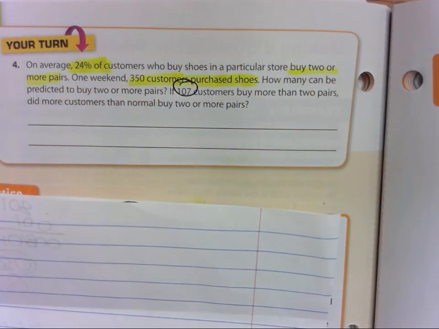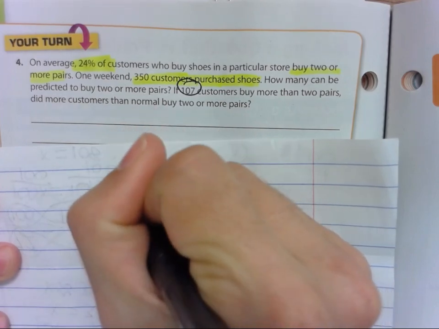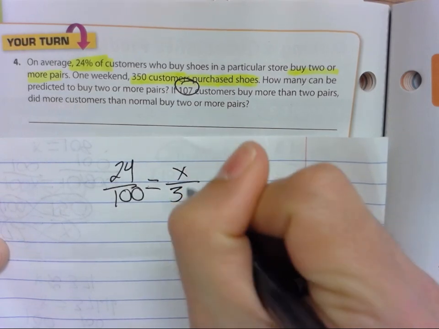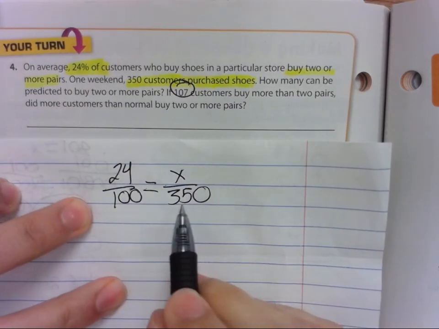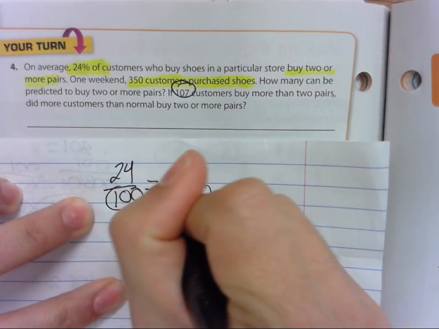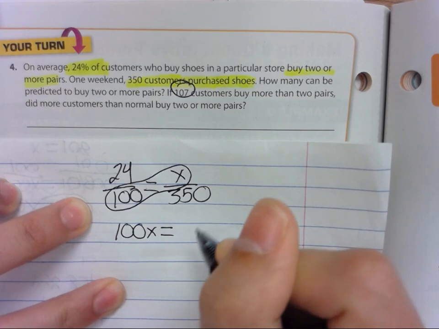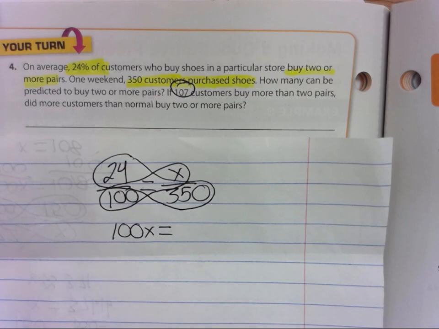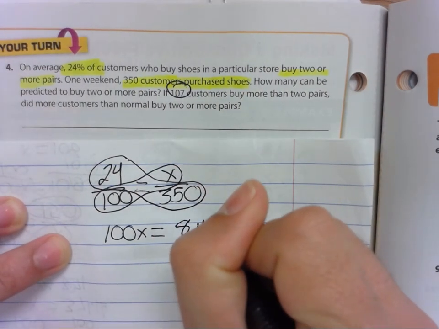So 24%. Every percent is out of 100. So how many out of 350? 24 over 100 equals how many out of 350? Cross multiply. So 100x equals 24 times 350. 8,400.